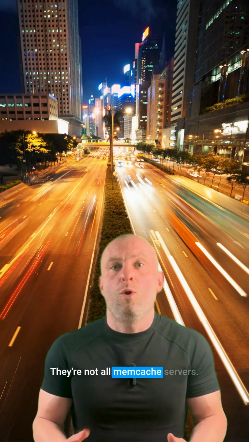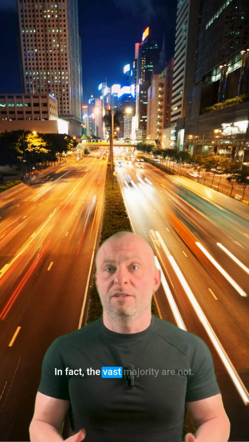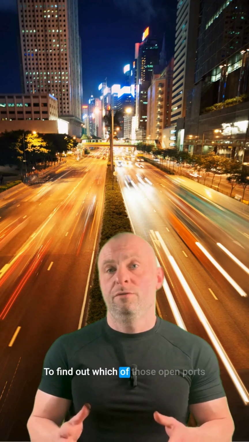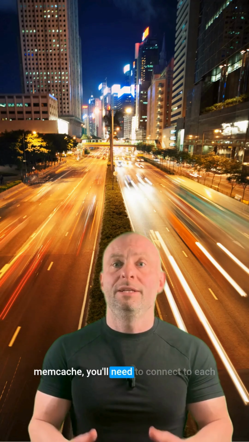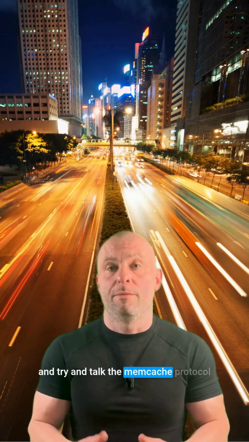They're not all Memcache servers. In fact, the vast majority are not. To find out which of those open ports and IP addresses are actually running Memcache, you'll need to connect to each and try to talk the Memcache protocol.